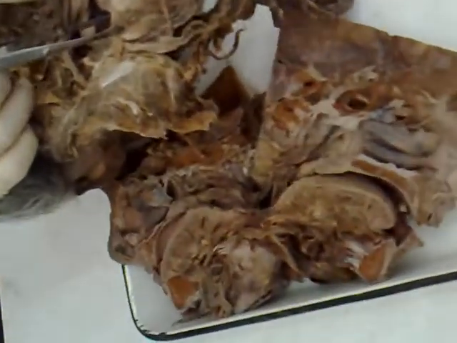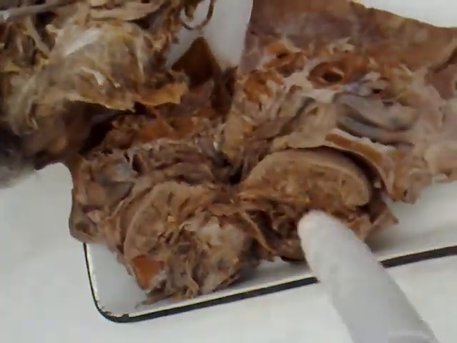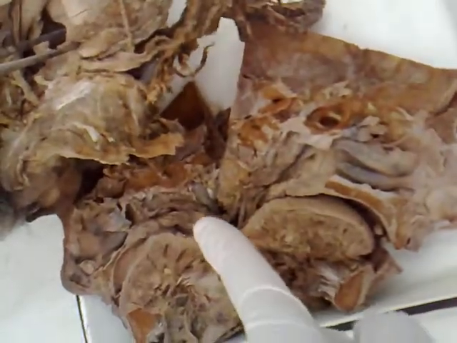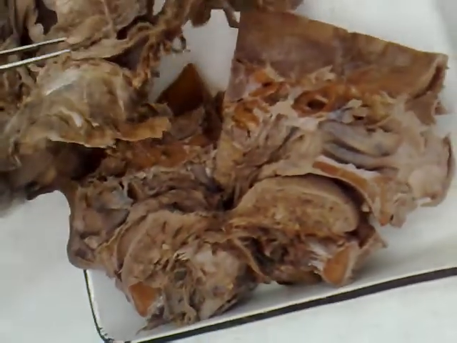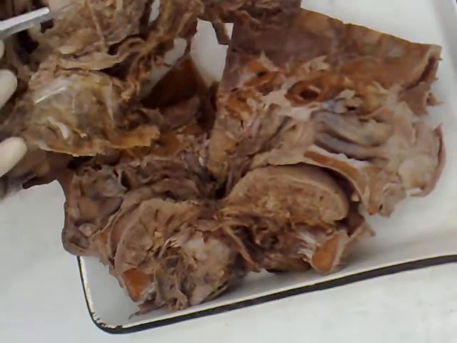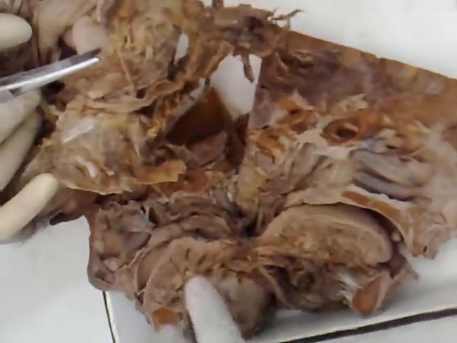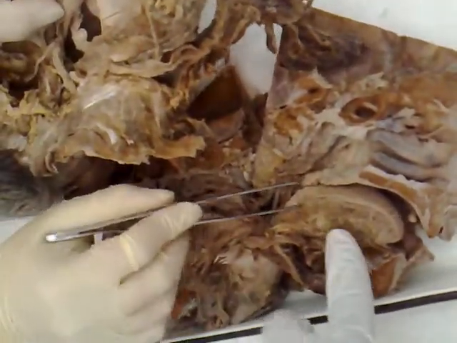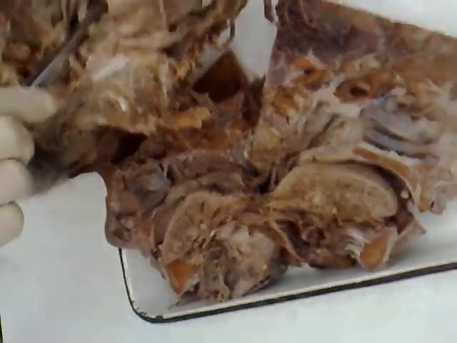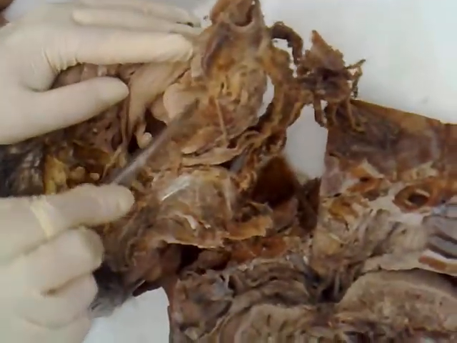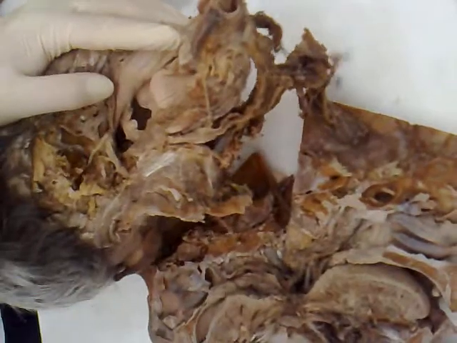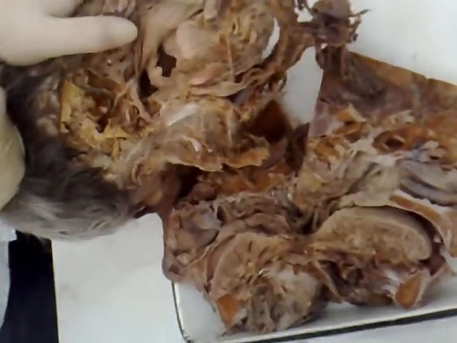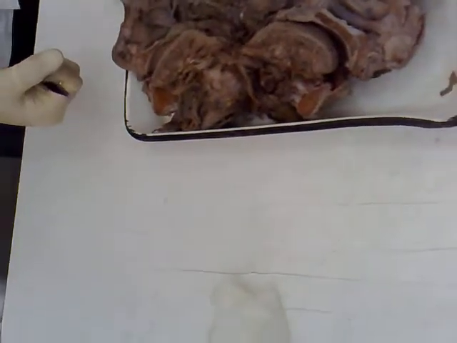Okay, guys? So this is the nasopharyngeal region. No, it's not a region, it's the nasopharynx. Nasopharynx. Okay. So what are these two? Oropharynx, this part. Okay. Laryngopharynx. And this thing? This is the larynx. The larynx.